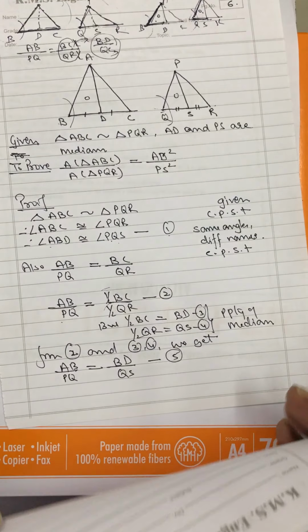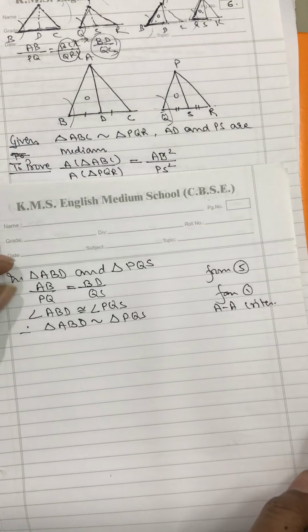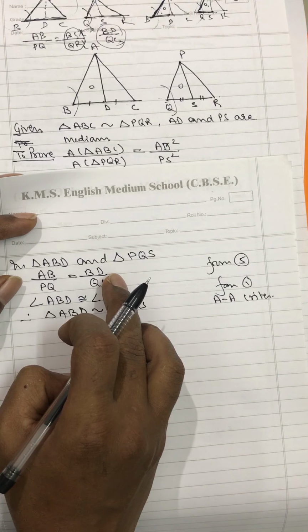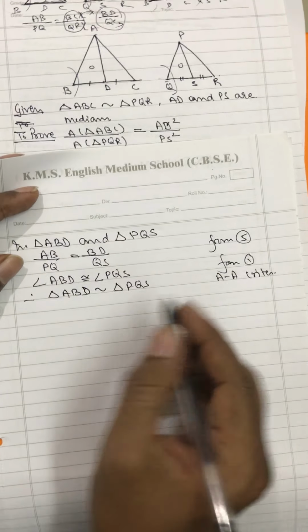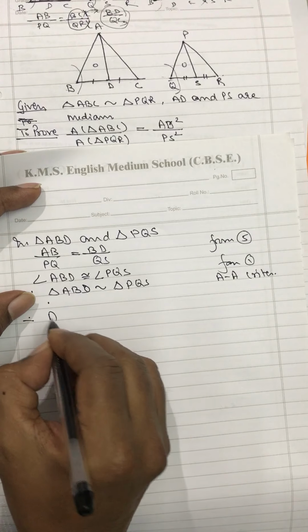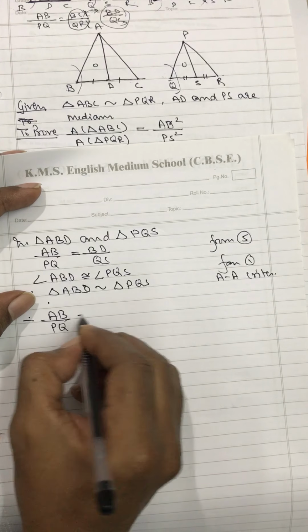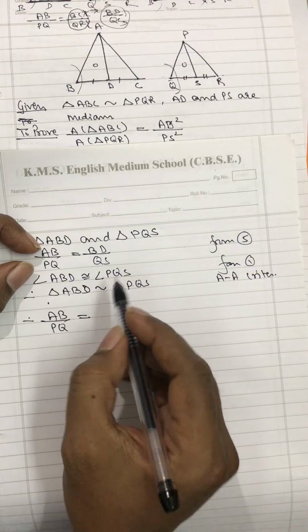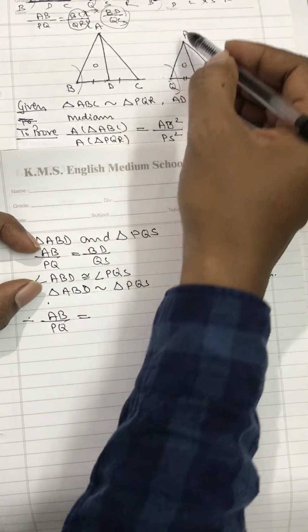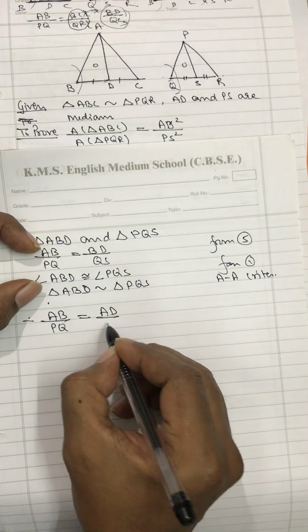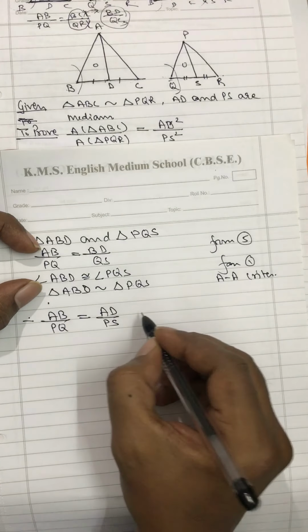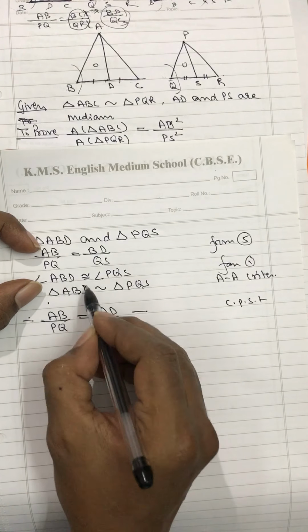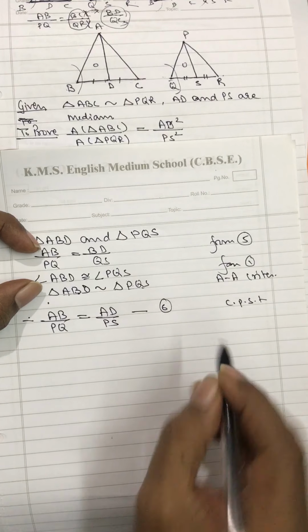Therefore now you have got what? AB upon PQ is equal to BD upon QS, but it will be also equal to AD upon PS. Fine. Corresponding parts of similar triangles. AB upon PQ is equal to AD upon PS. This will be your 6.